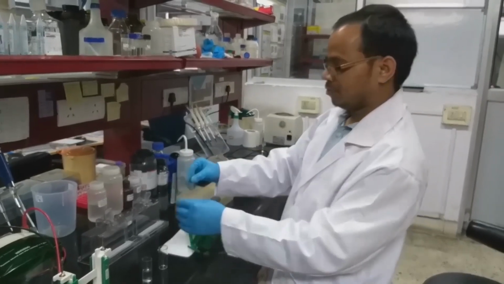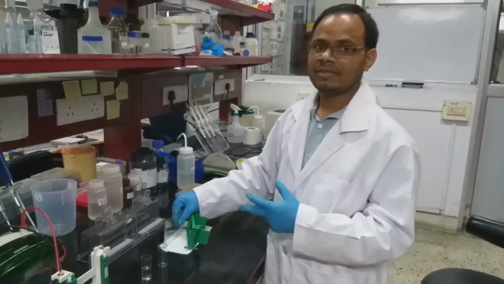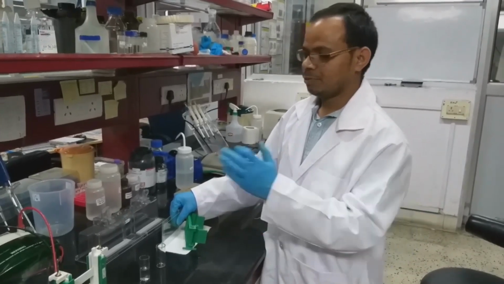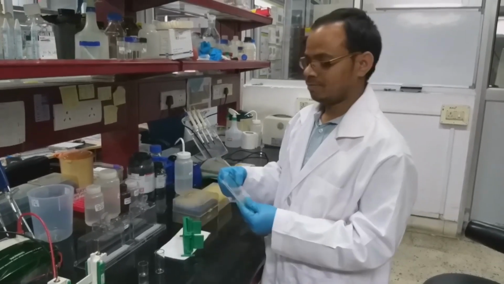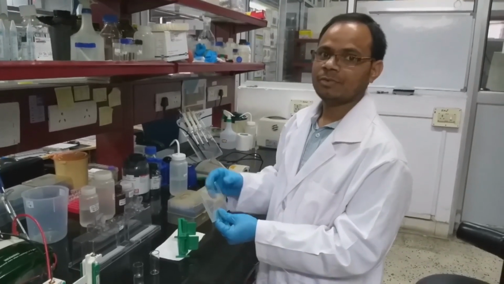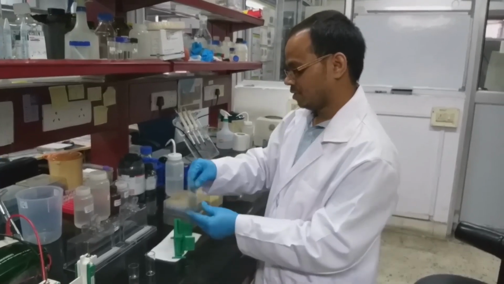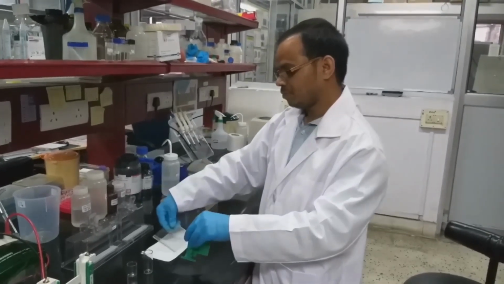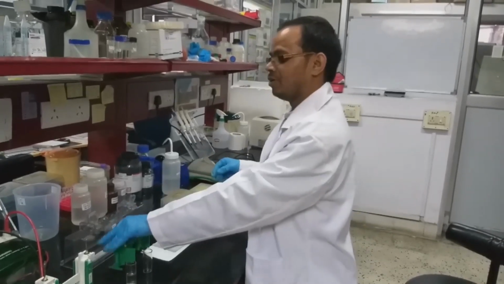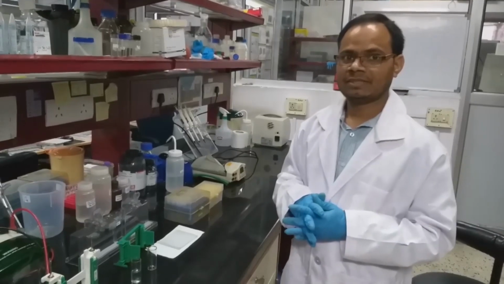Then we'll keep it for some time, at least 20 to 30 minutes, and let it solidify. Then we will prepare the stacking gel. Then we will load our protein solution. So here, before doing that, we need some reagents. So what are those reagents?